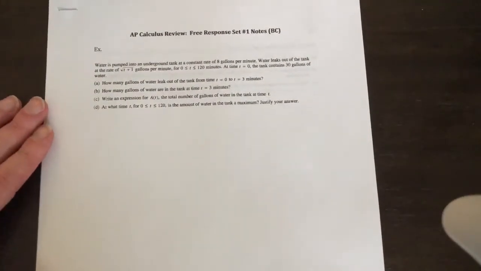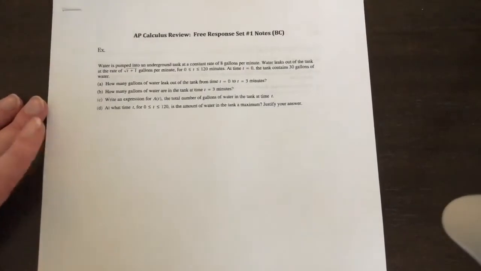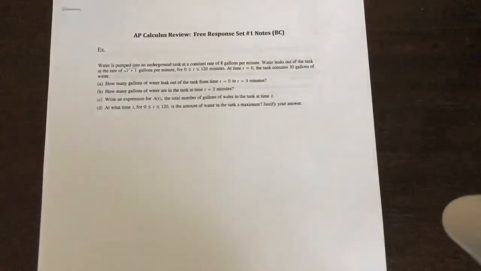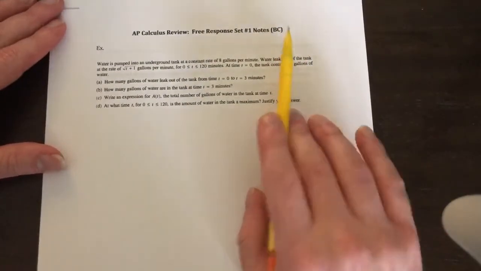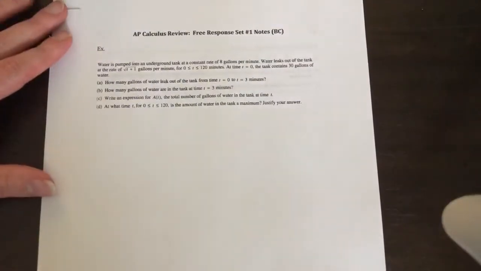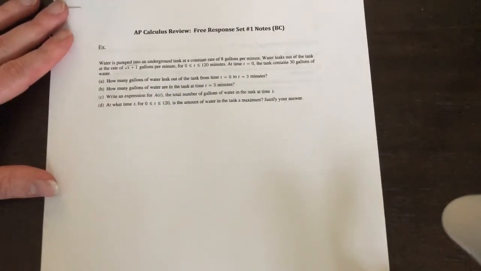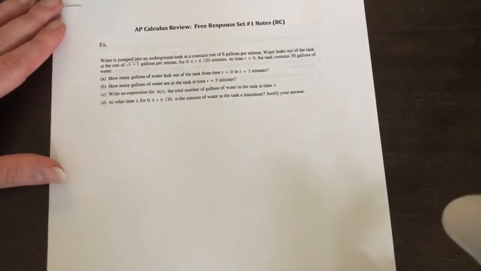Okay, so this is going to be our first cumulative review of free response questions. I know it says BC at the top. So AB, you're going to ignore the last question because it's going to be dealing with Taylor series. So just ignore it whenever you're doing your notes and the video.